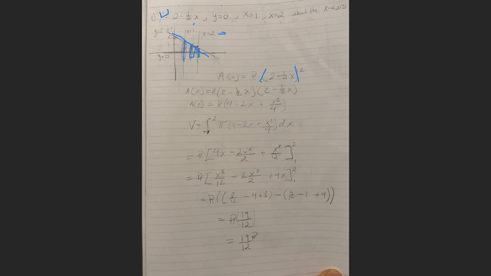And power divided by 4. X to the, and by finding the antiderivative, we get 4x minus 2x to the second power divided by 2 plus x to the third power divided by 12. And then we have to evaluate from 1 to 2. We replace 1 for all of our x's and 2.